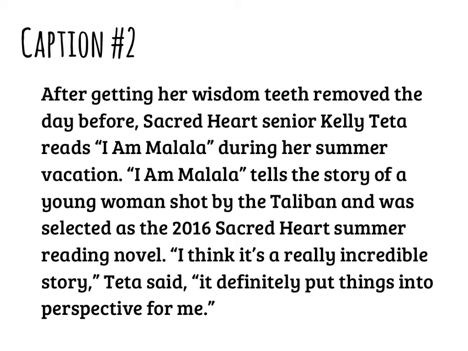So this caption is pretty good. It follows that ABCQ model. But there are a couple things we need to fix. The first thing is that we're missing a mini headline. And then after that, when we get into the first sentence, it's really not necessary to say Sacred Heart senior. This is the Sacred Heart yearbook, so we know that she's a senior at Sacred Heart. Also, I Am Malala, that book title should be italicized, not in quotation marks.